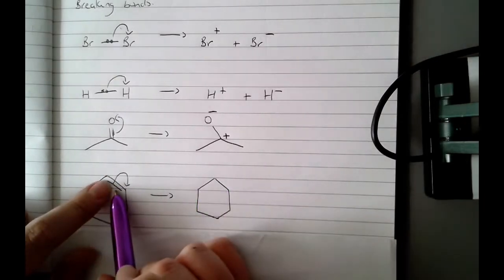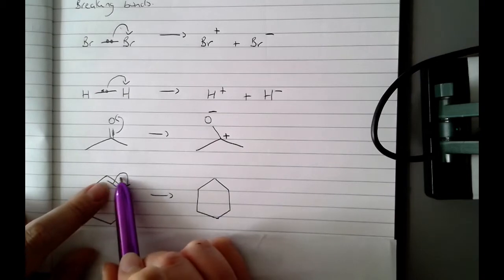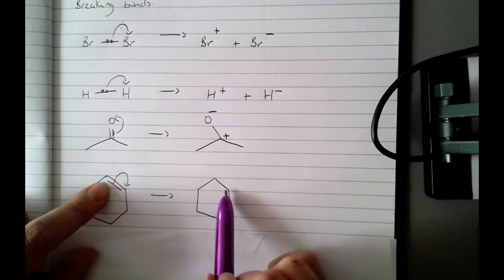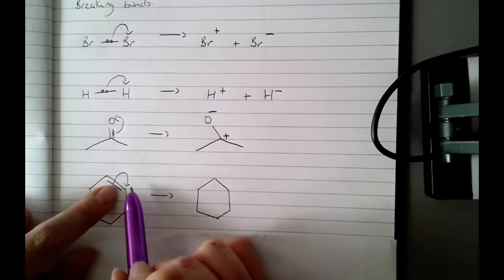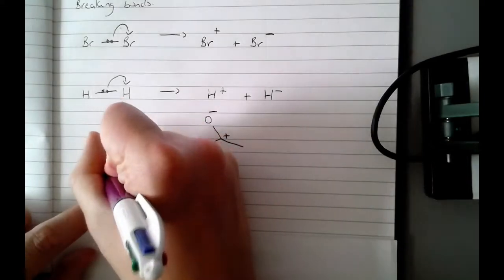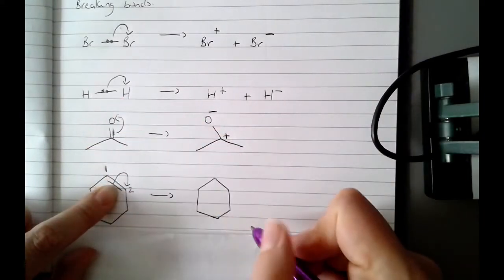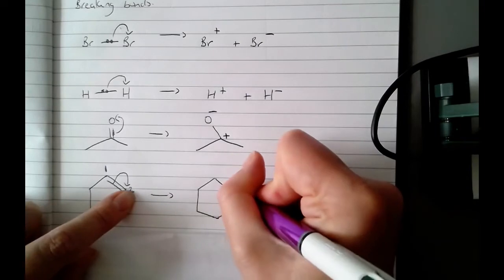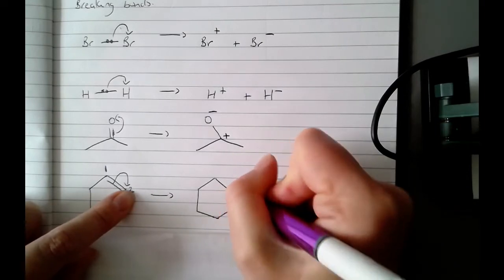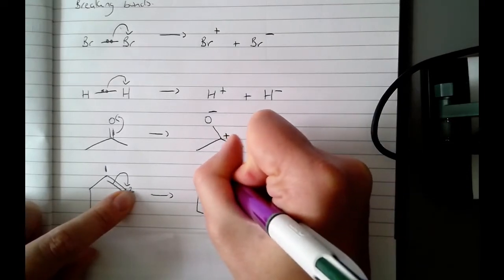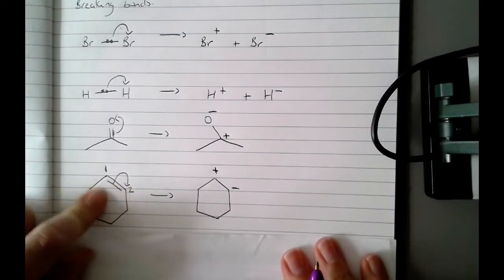Again, I have a double bond here, and I'm only breaking one of those bonds, so my ring still is intact, but the two electrons that were shared between, let's call them carbon 1 and carbon 2, are now both on carbon 2. So carbon 2 is going to have a negative charge, and that means carbon 1 is going to have a positive charge. This doesn't happen in practice, okay?